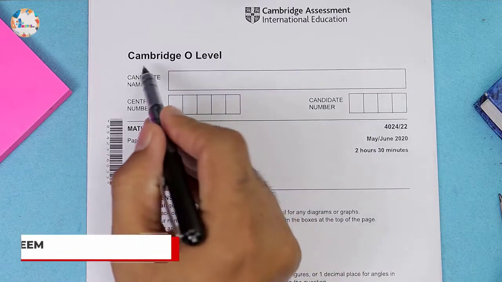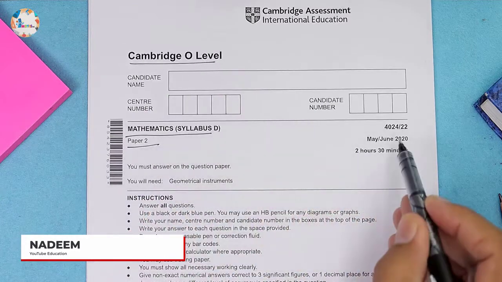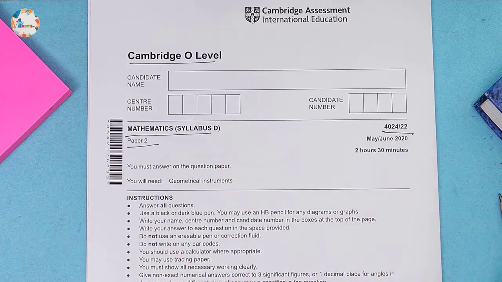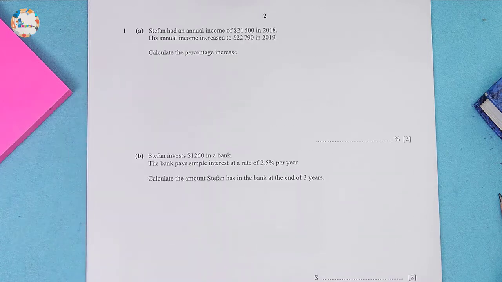Today we'll be going through Cambridge O-Level Mathematics Syllabus D Paper 2, 402422, May-June 2020. Question number 1.